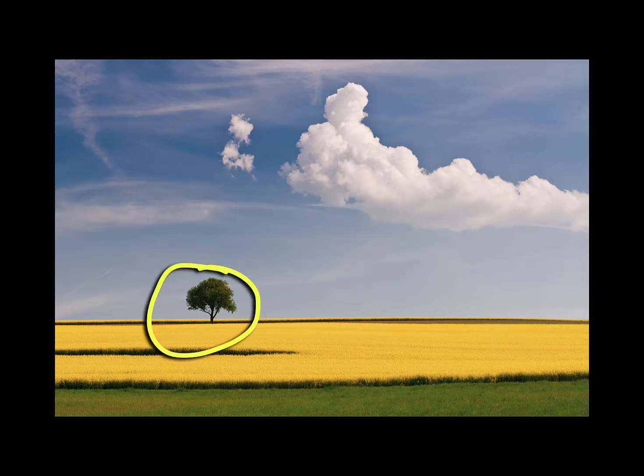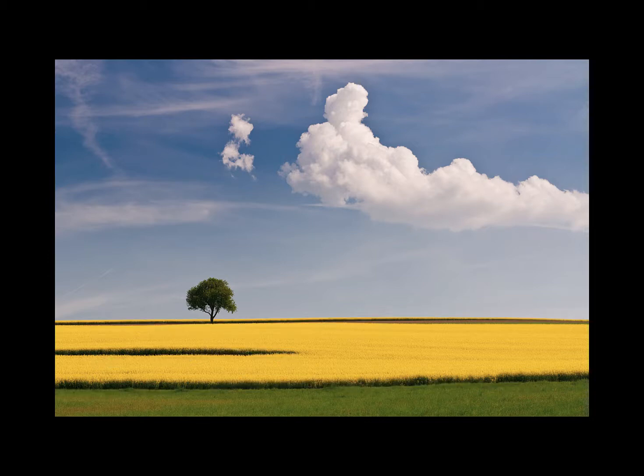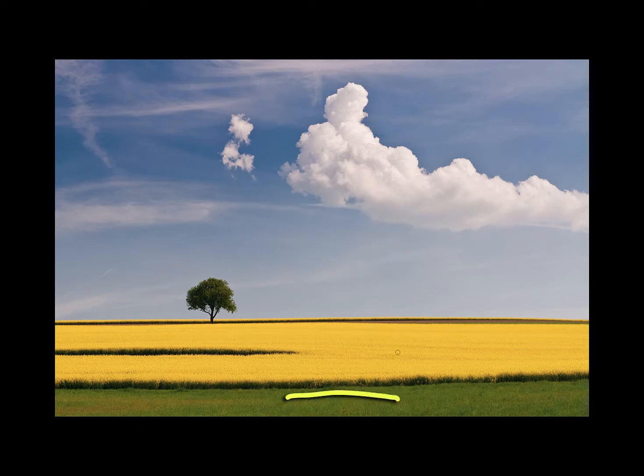The area of emphasis, this tree, is not very large at all, but the reason why we see it is because it's an organic shape, a familiar organic shape, contrasted with these horizontal lines and set apart by all that blue space. In addition, the variety is accomplished with a variety in color. Obviously, you can see green, yellow, and blue.